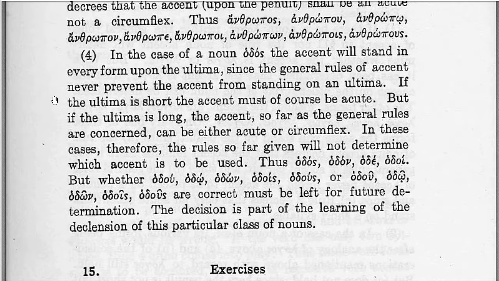If the ultima is short, the accent must, of course, be an acute. But if the ultima is long, the accent, so far as the general rules are concerned, can either be an acute or a circumflex. In these cases, therefore, the rules so far given will not determine which accent is to be used. Thus, examples, hades, short and acute.